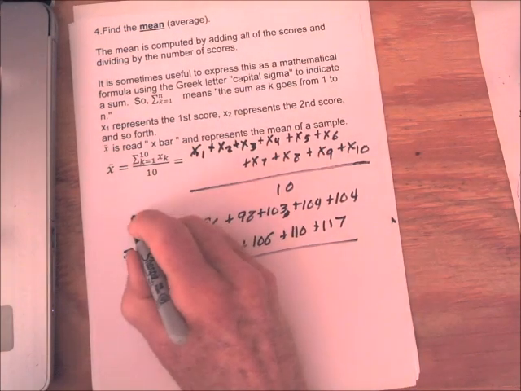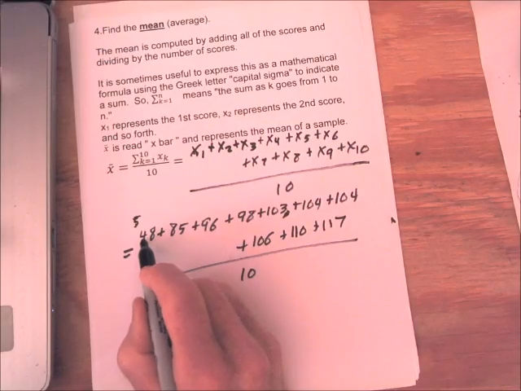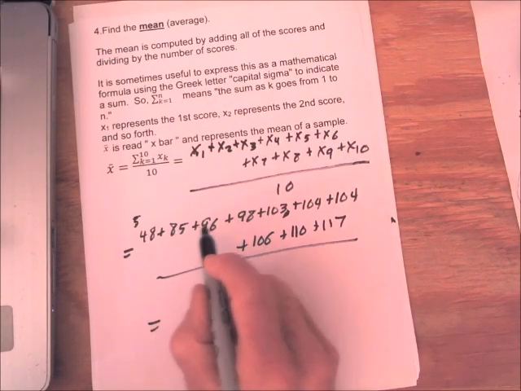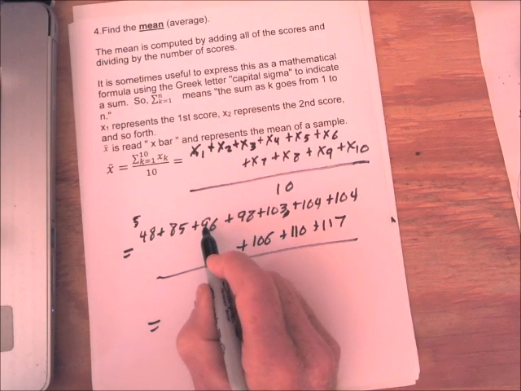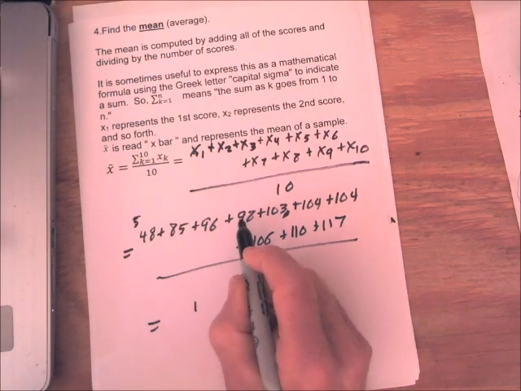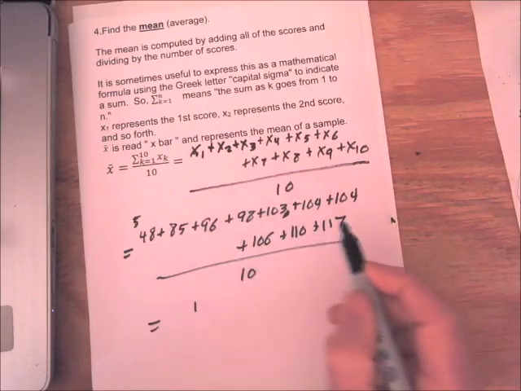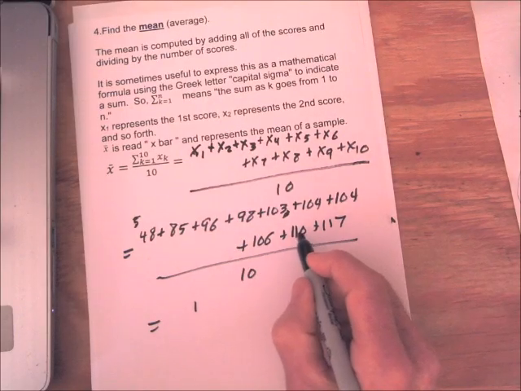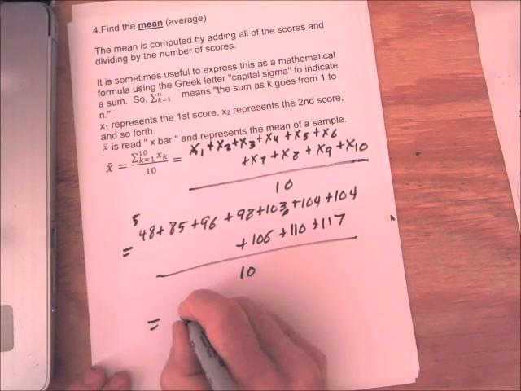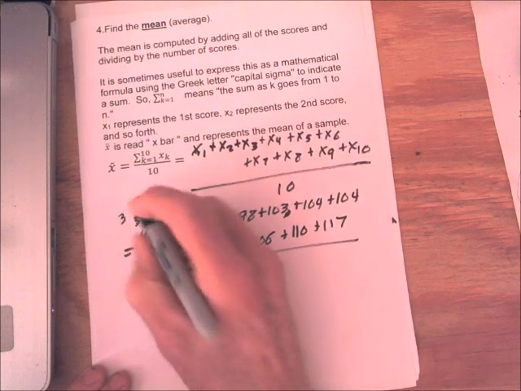Carry the 5. And then 5 and 4 is 9, 17, and 17 and 9 is 26, 35, 36, 37. Put down the 7, carry the 3.